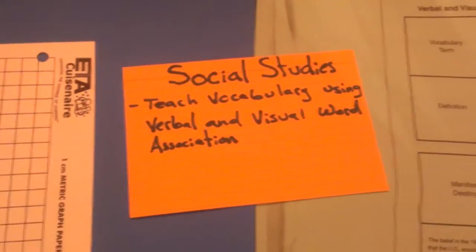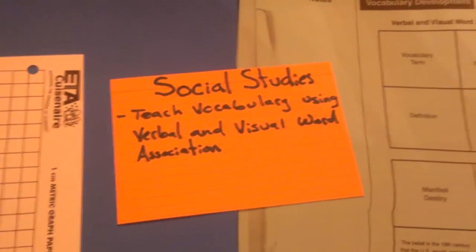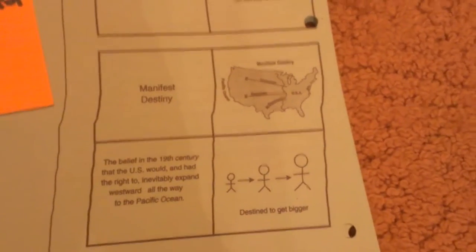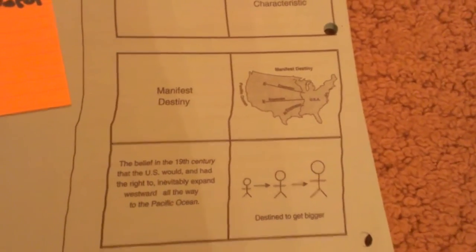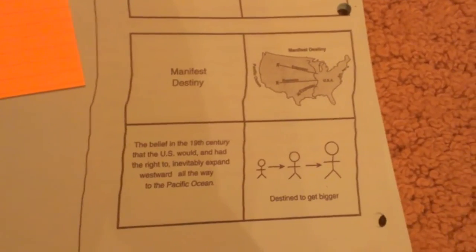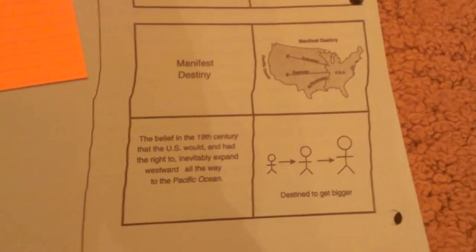And social studies, which is teaching vocabulary using verbal visual word association. This is a strategy that uses writing what the actual word is, drawing a picture of it, writing the definition, and then drawing or writing something that helps you relate it to yourself. So it actually has 4 really good areas for using for spatial learners.